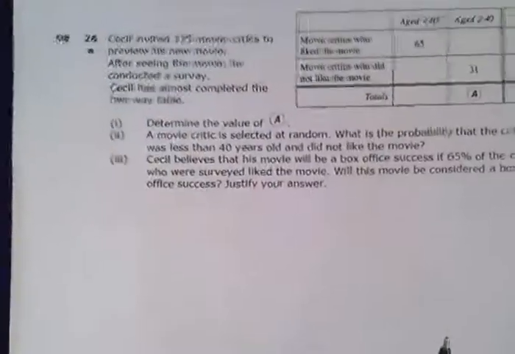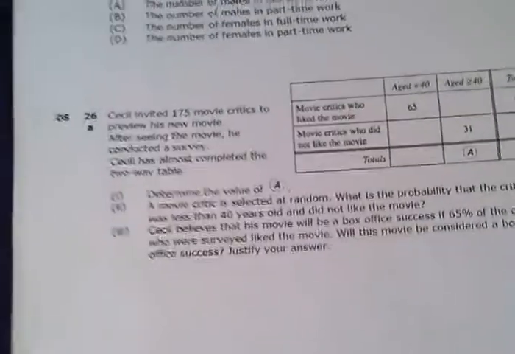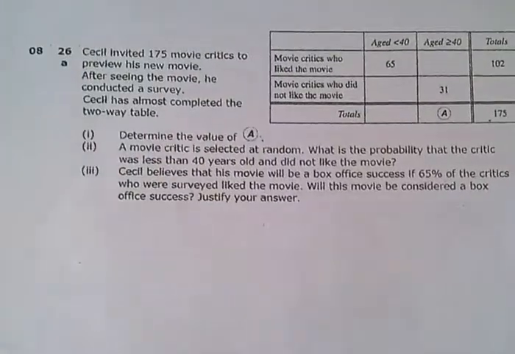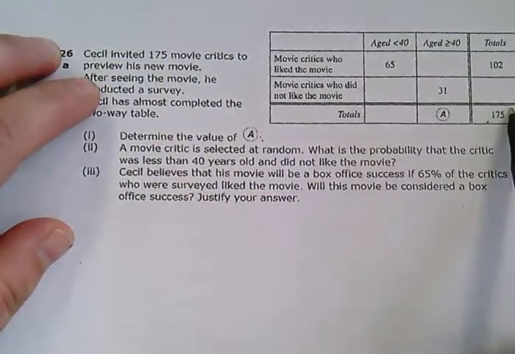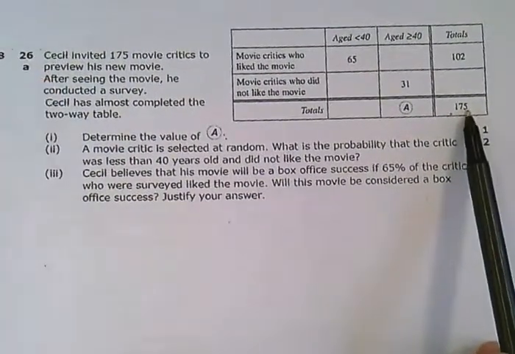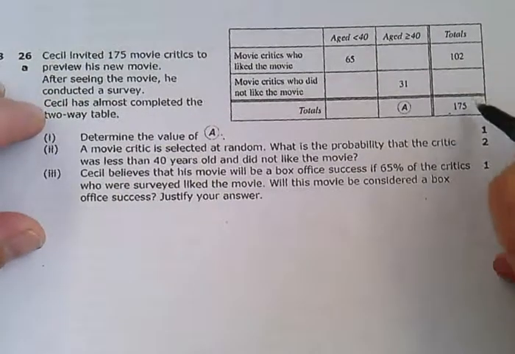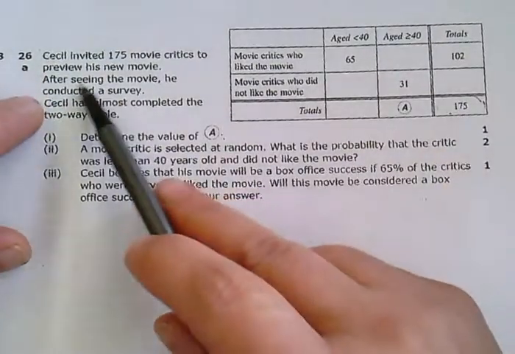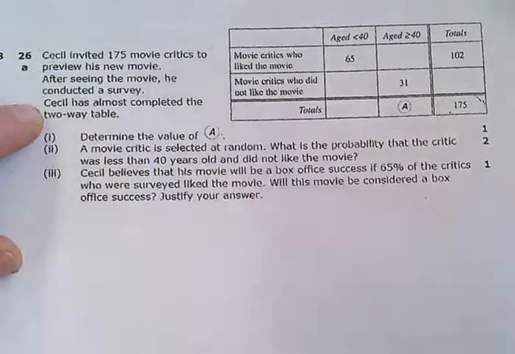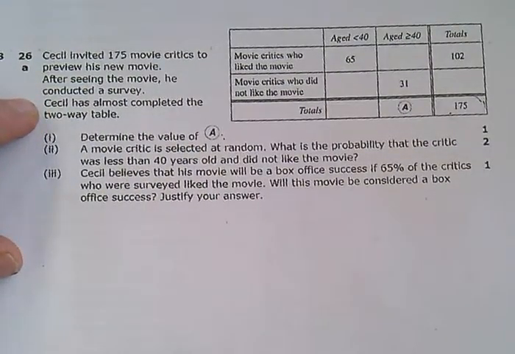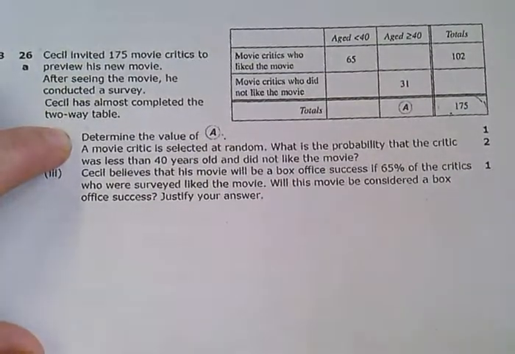Next, you can just do these, and we're just going to look at the last question. 2008, question 26C. Notice there are gaps in the table. Cecil invited 175 movie critics to preview his new movie. After seeing the movie, he conducted a survey. Cecil has almost completed the table. Determine the value of A.